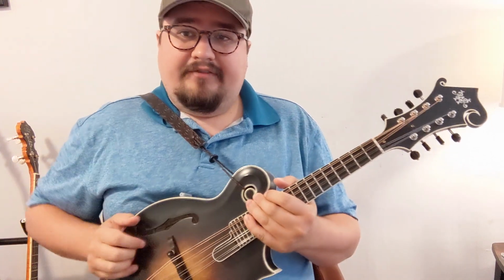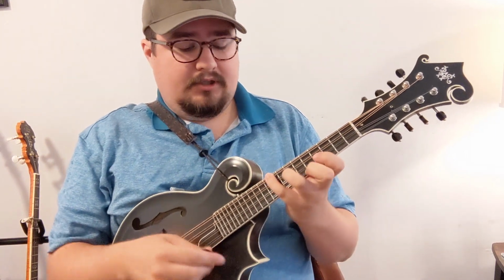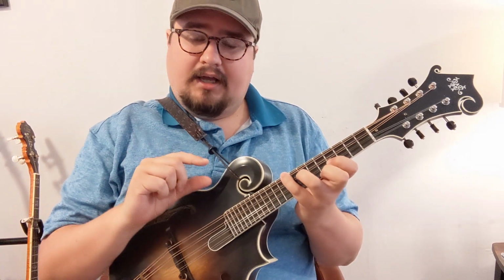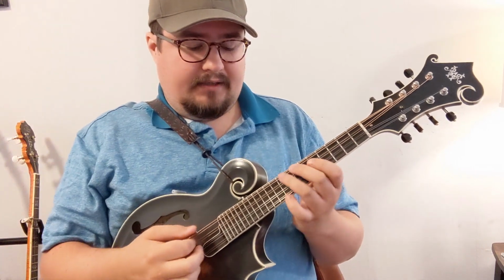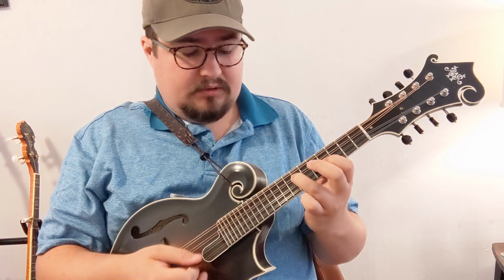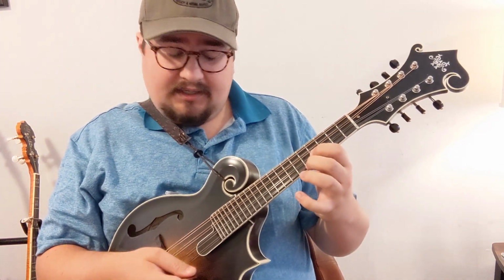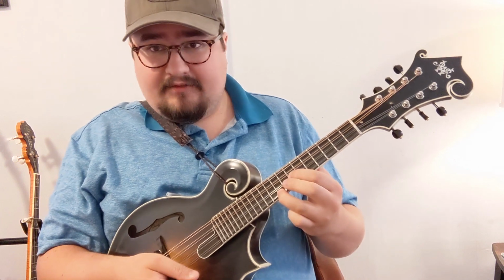So, that's each one of the 5 sets of major chord 1, 4, 5 double stops that you can use on the mandolin. And if you string them together in order of range, we get set 1, set 2, set 4, set 3, and set 5.